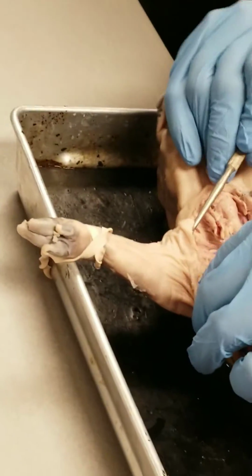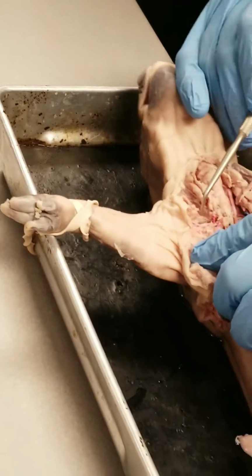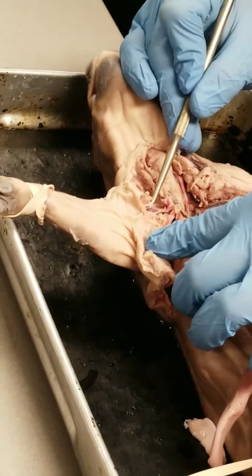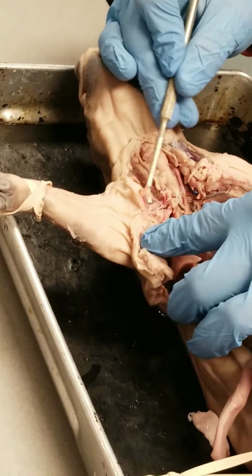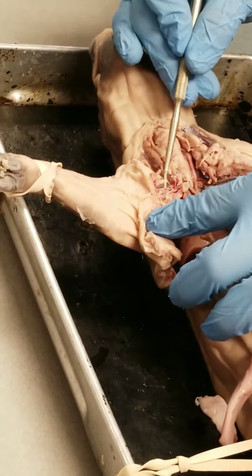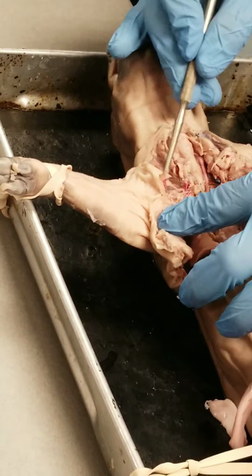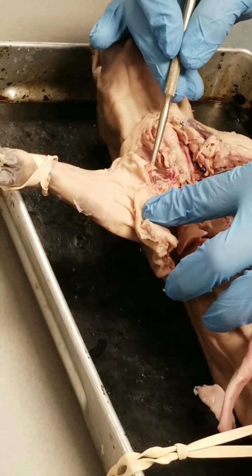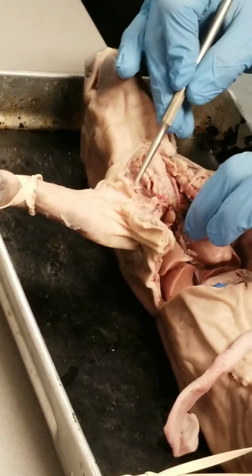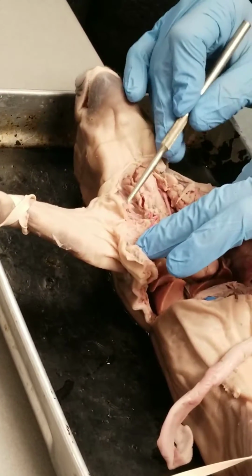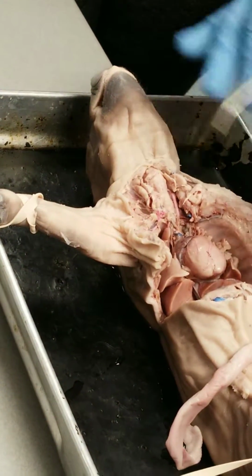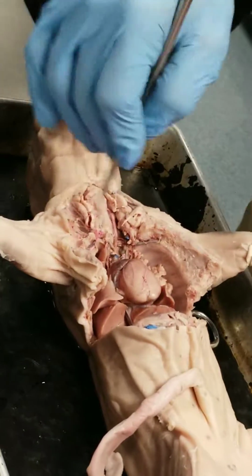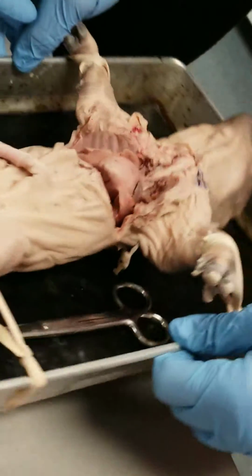The other thing that I was going to point out, although it may be a little difficult to see, but remember, all of these little colorless strands here, these are nerves. This is part of the brachial plexus. You may have talked about that regional plexus in A&P1, the brachial plexus. Anyway, I'll try to do a little bit more work up here to make some of those vessels a little easier to see.